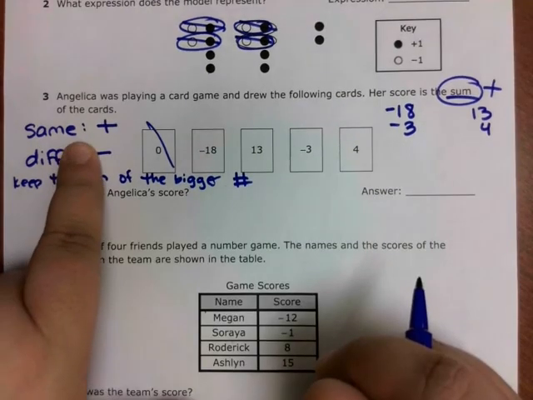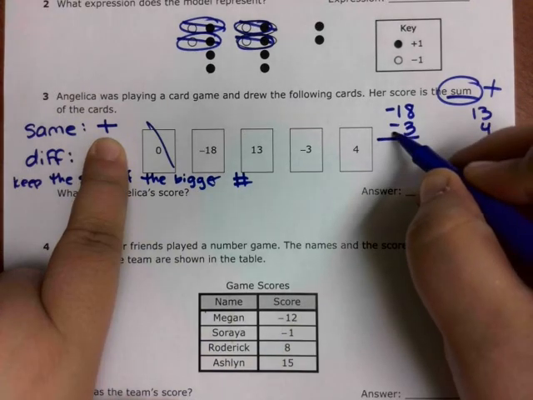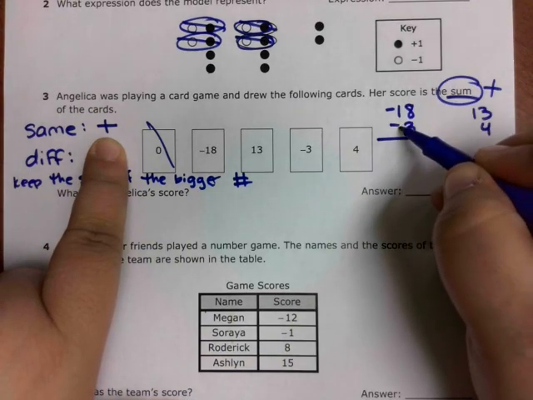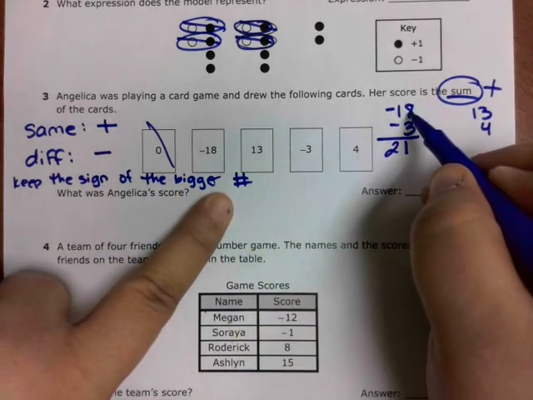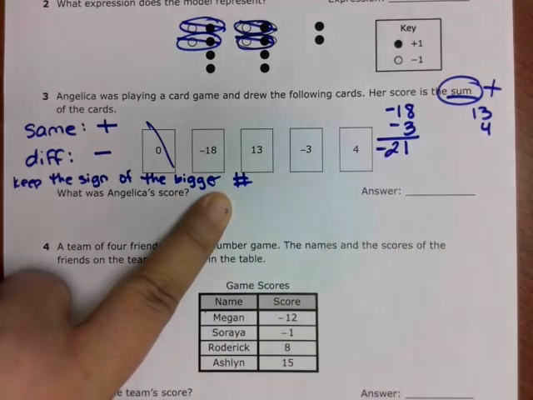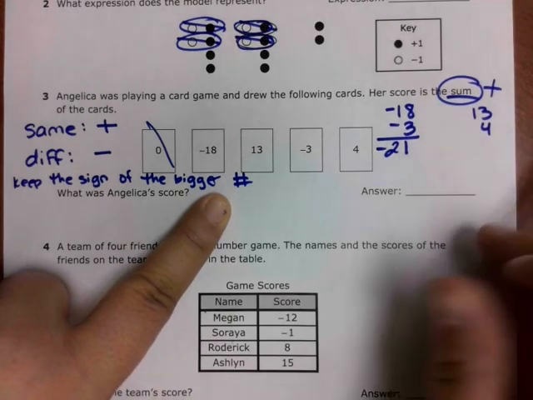And when the signs are the same, we just add them together. So these are both negative, so I'm going to add them. 18, 19, 20, 21, and then keep the sign of the bigger number. 18 was bigger, it was negative, so my answer is negative. That makes sense because both numbers are negative, so my answer is going to be negative.